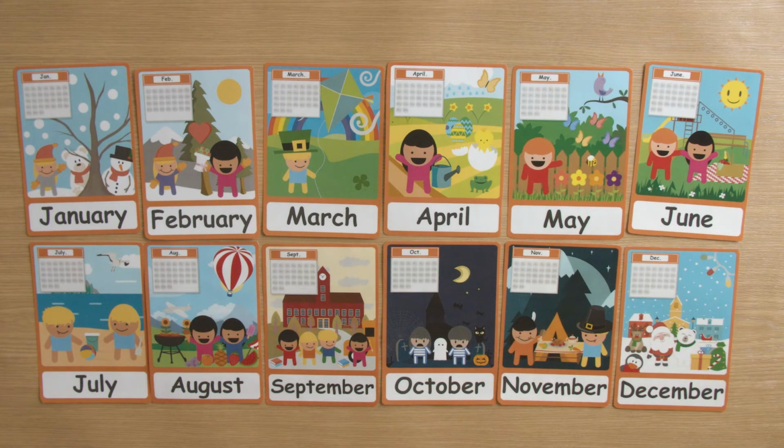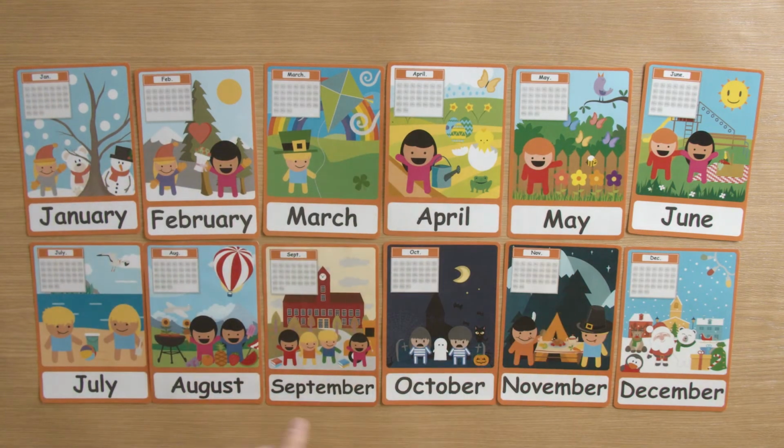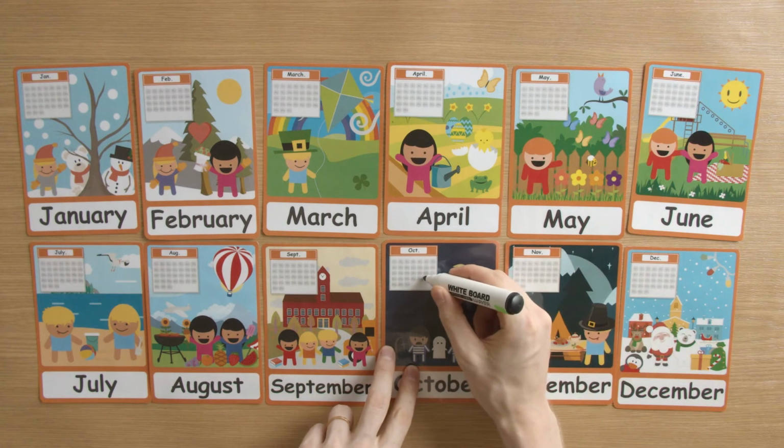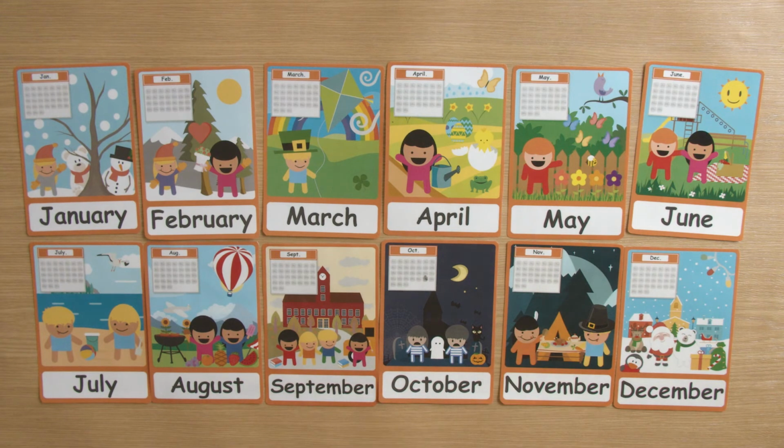After that, if you want to, you can keep these cards, which do have the calendar on them, so you can put special dates. You can say, what is today's date? Today is October 27th. Okay, so cross that. Not a very good pen there, but there we go. October 27th. And that could be a thing that you do every day. You pick a child to find the date.